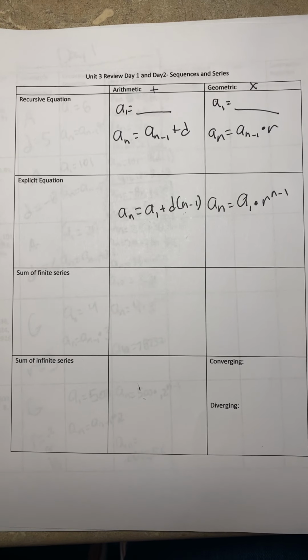Right, this is the Unit 3 review day 2 notes. Yesterday, on the first video, we talked about the recursive and explicit equation. Today we're going to talk about series and whether it's finite or infinite and all that good stuff, and finding the sum of those series.